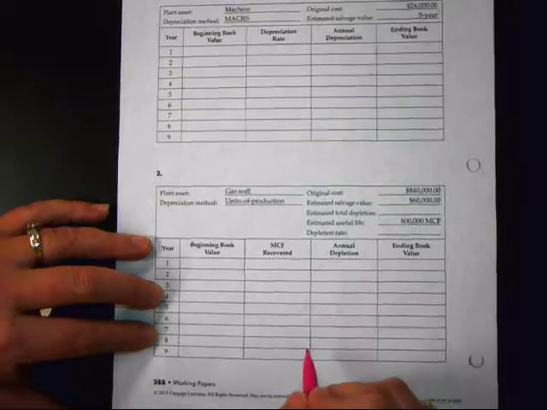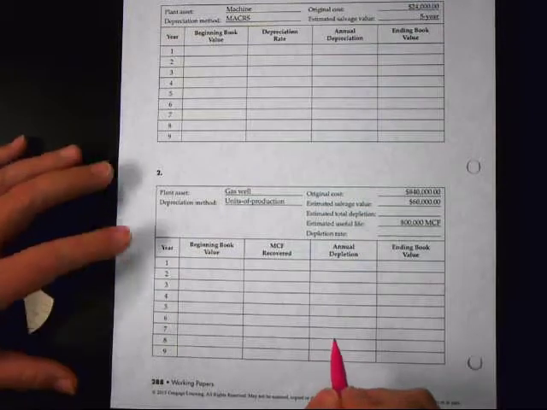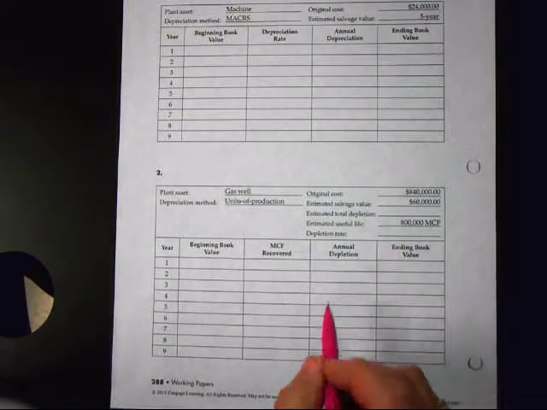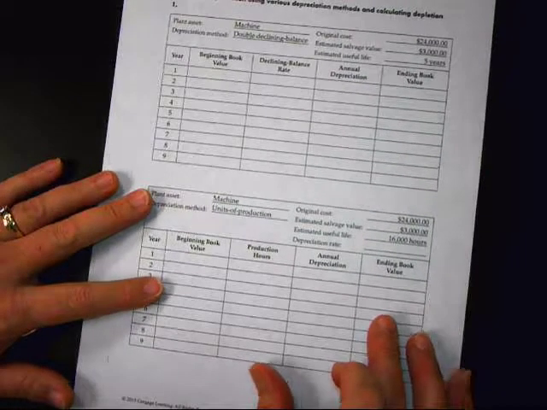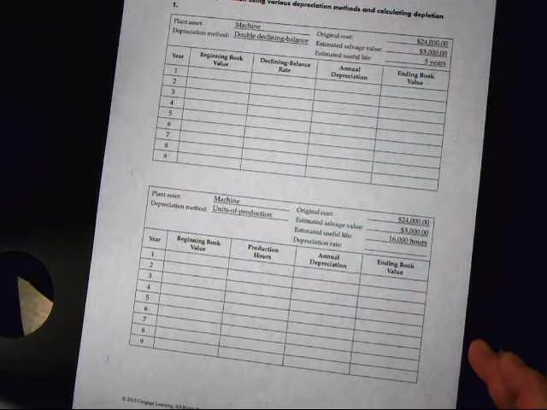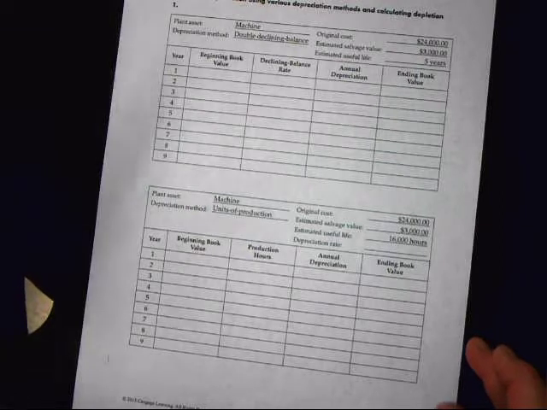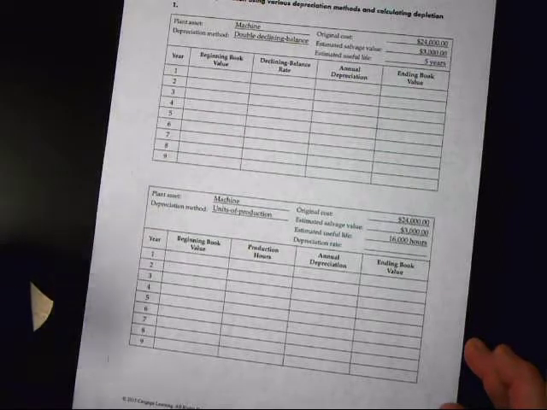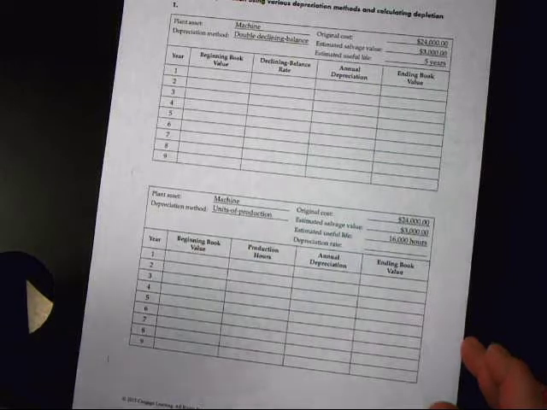Okay, and then we'll talk about when we have natural resources. Okay, because that's not depreciation, that's depletion. Okay, so again, originally we used straight line, took the amount divided by the number of years, and used that same amount for every year.